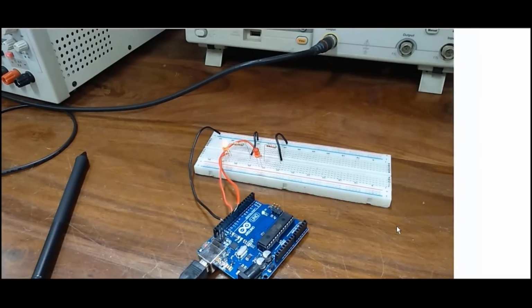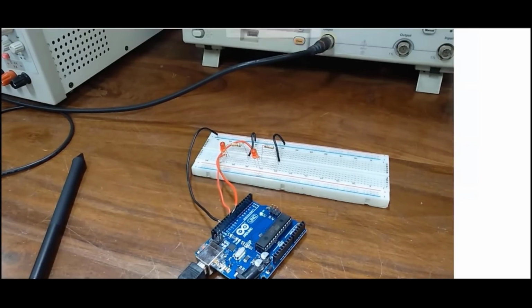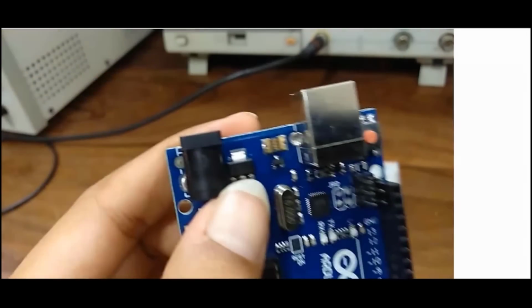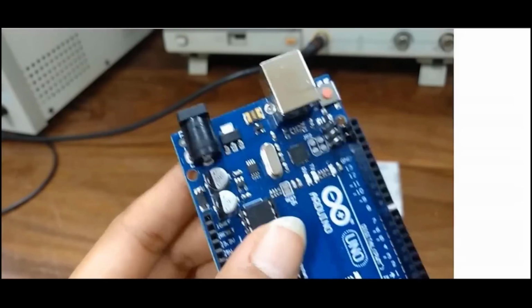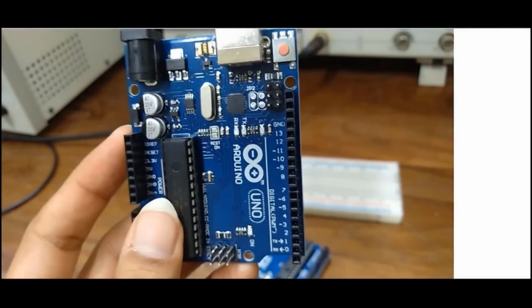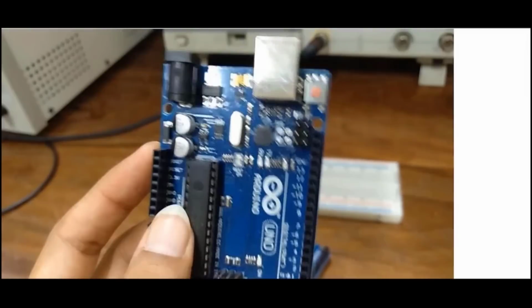So instead of half a second, now it is blinking at 0.2 seconds. Pin number 13 is the only pin where there is an inbuilt resistance. Okay. So unless you are connecting to pin number 13, you always need a resistor in series.